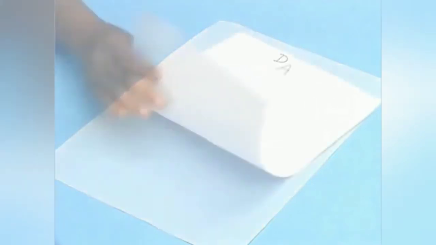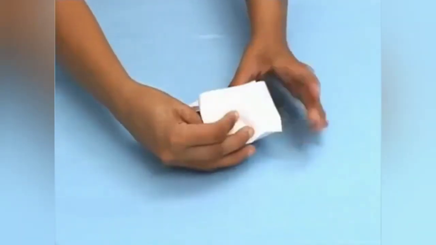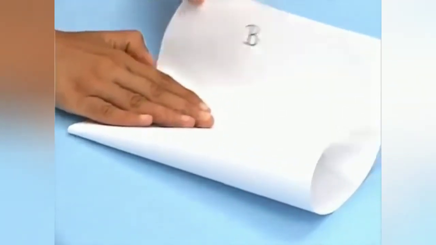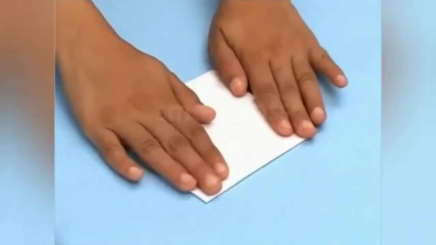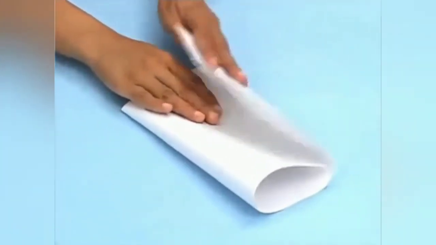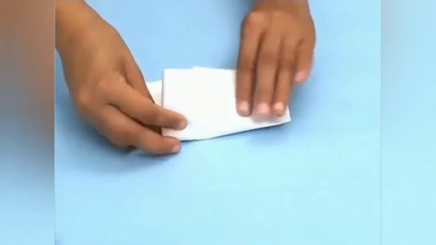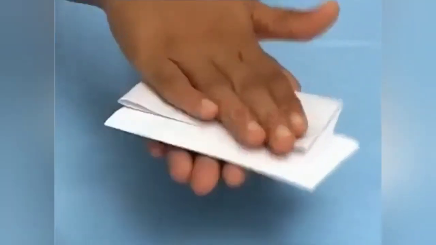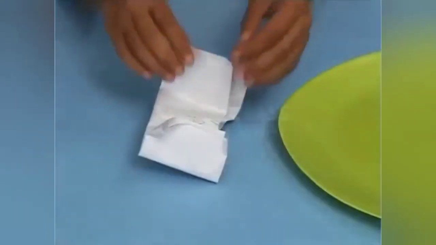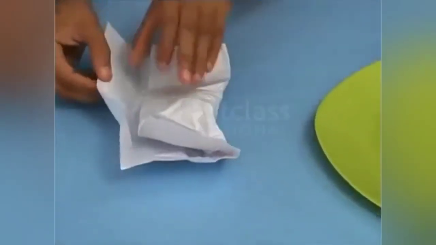Do not keep anything on paper D. Wrap each food item in its respective papers and crush them properly. Now straighten the papers and remove the food items from them.